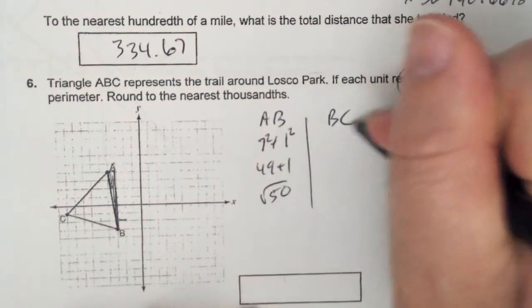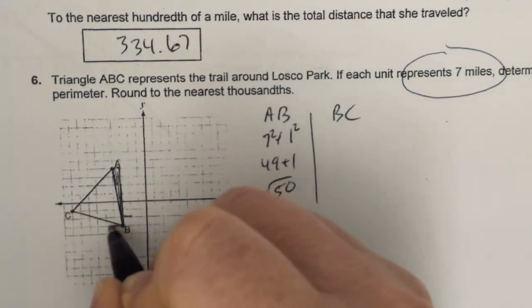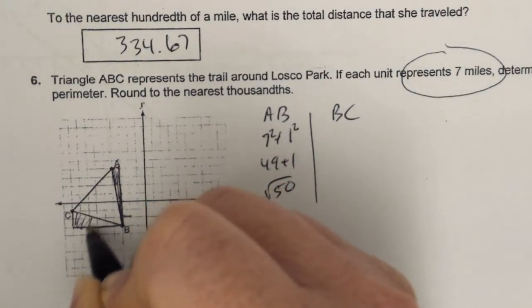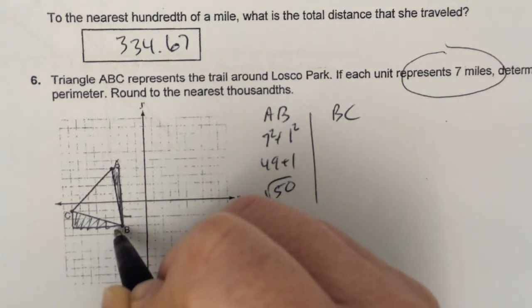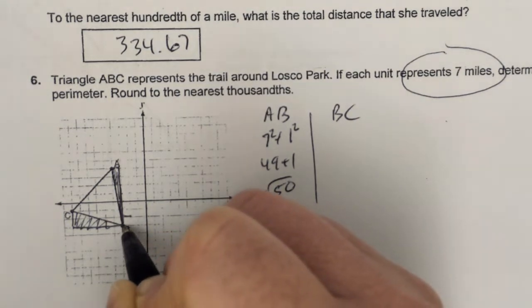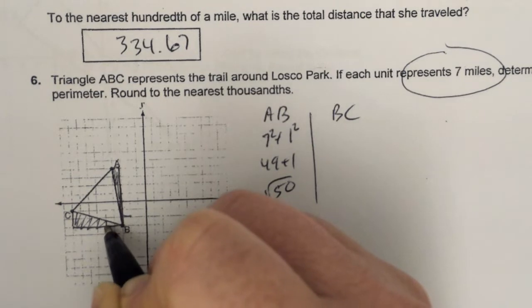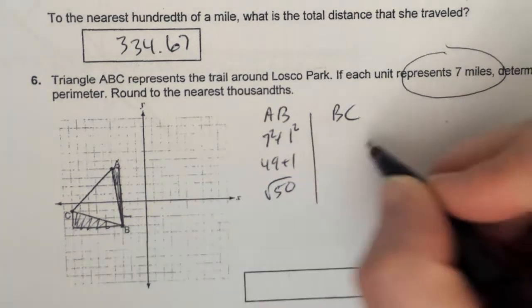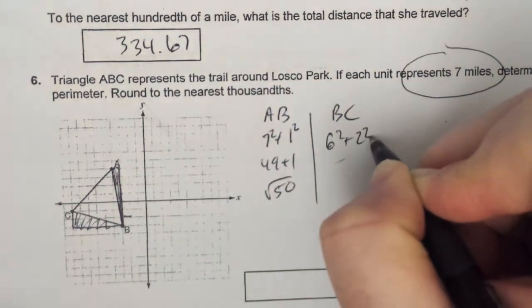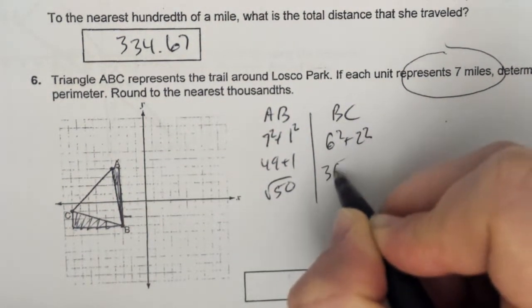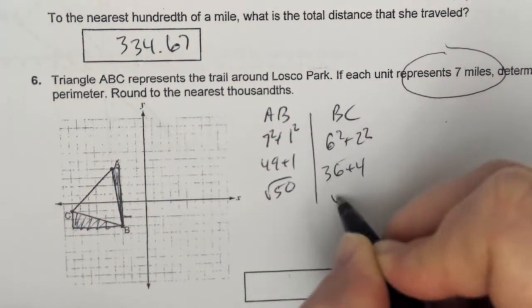All right, B to C. So B to C, so start at the point. Another example of ending too early. So start at the point, go towards the corner. 1, 2, 3, 4, 5, 6. That's 6 hops by 1, 2. We get 36 plus 4, which is square root of 40.